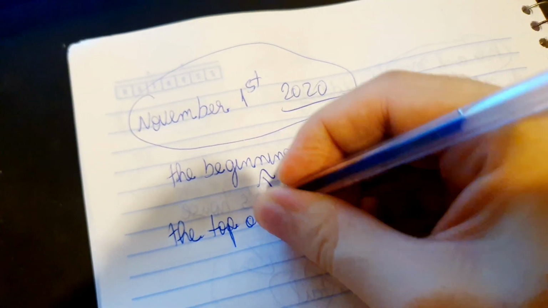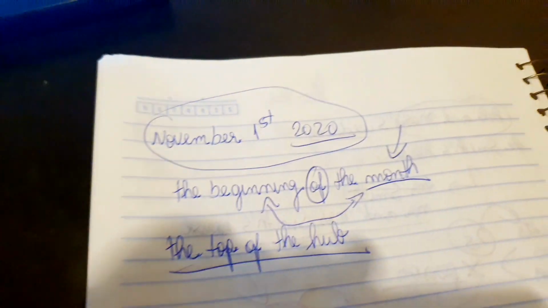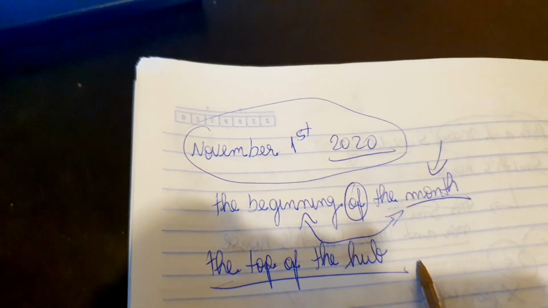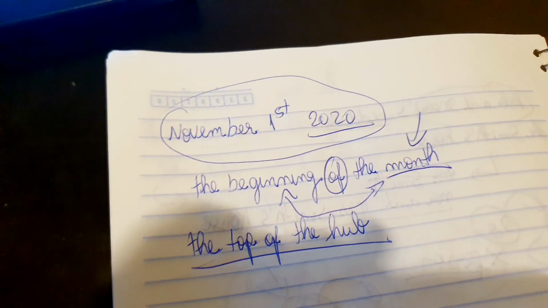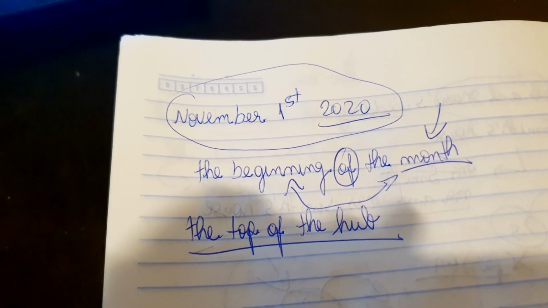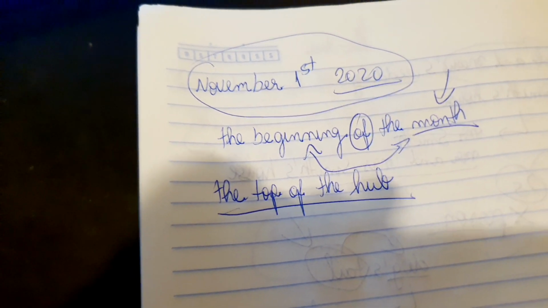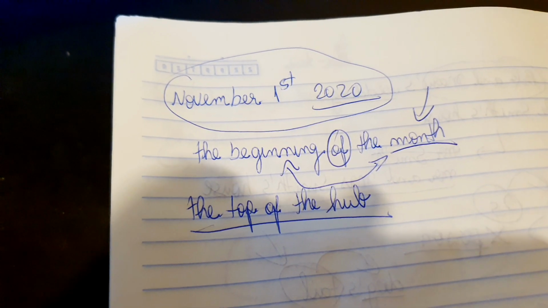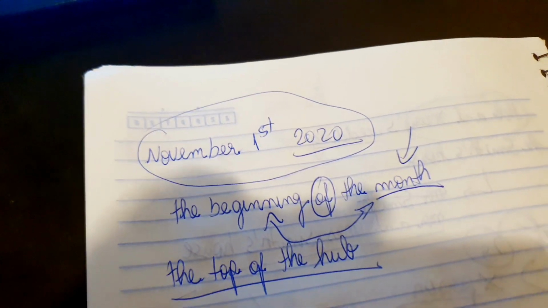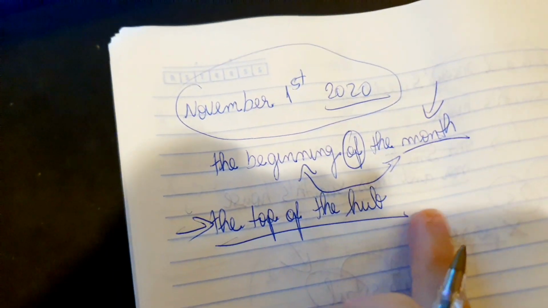The top of the hub. When I was in Boston, I went to a restaurant called the Top of the Hub. Yes, because it was a restaurant located at the tallest building in the city. It was very high, so it was a panoramic restaurant. I guess every big city has such places, and yes, it was great. The top of the hub, for example.